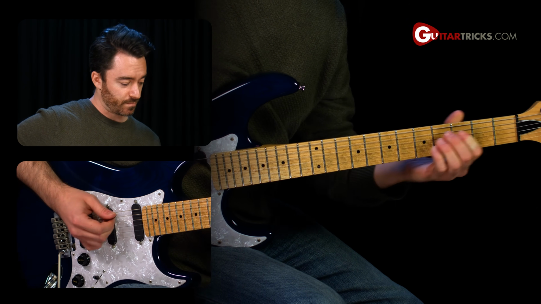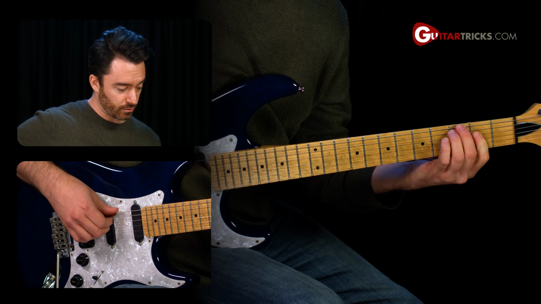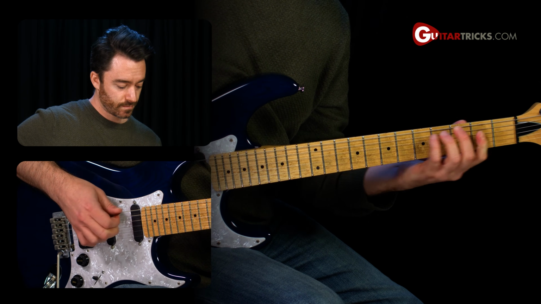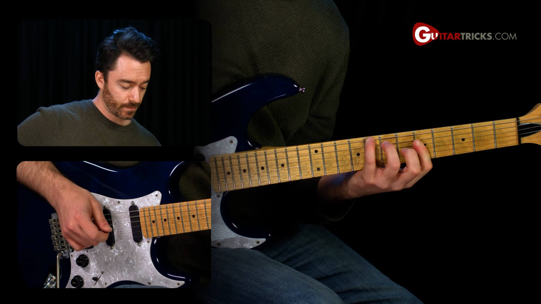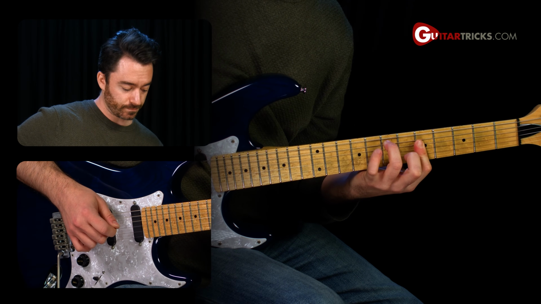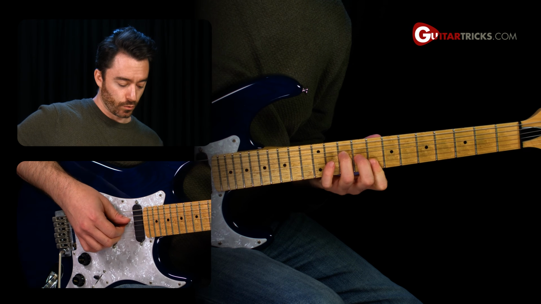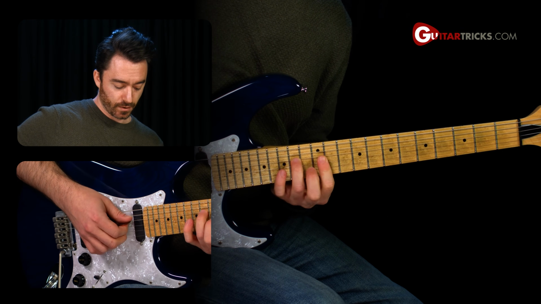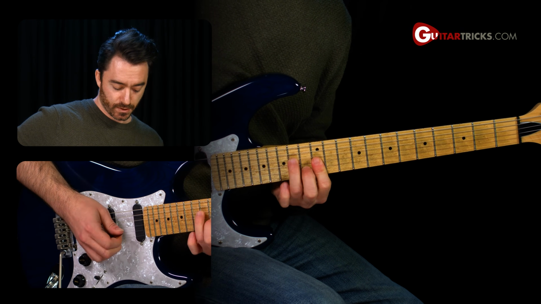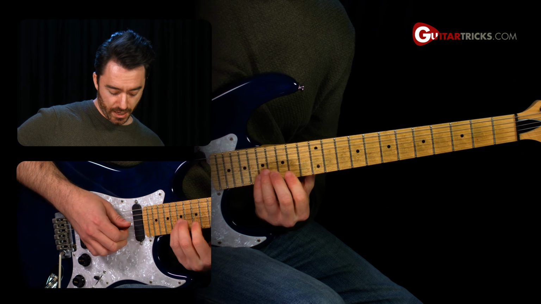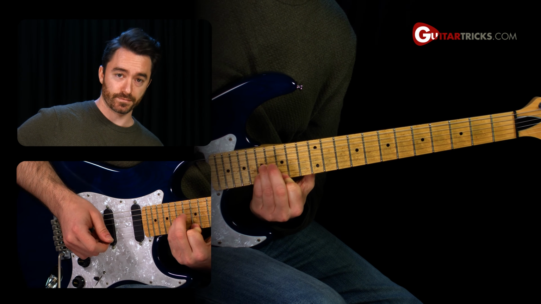We'll go through that one more time. Starting with second inversion down low. Root position. First inversion. Second inversion. Root position, first inversion, second inversion, and root position.